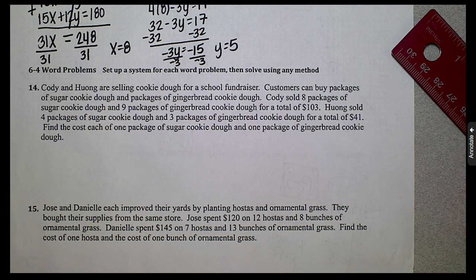Okay, so all of them are pretty similar in that you're reading through. In number 14, we're selling some cookies. We got sugar cookies and gingerbread cookies. Cody sold 8 packages of sugar and 9 of gingerbread for $103. Juan sold 4 of sugar and 3 of gingerbread for $41. Find the cost of each.